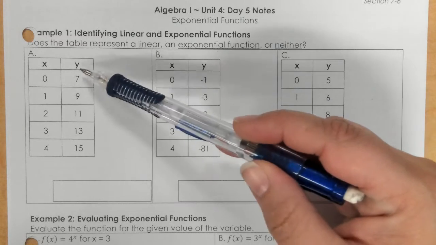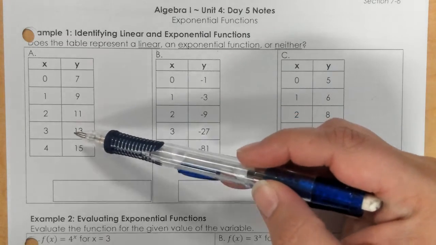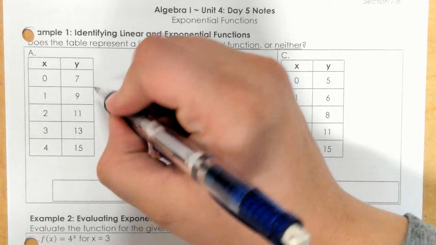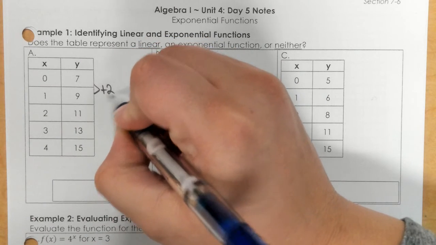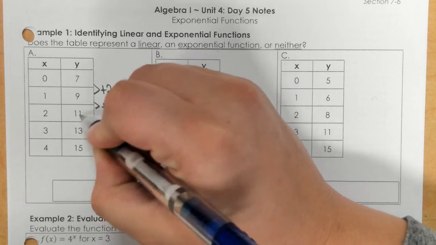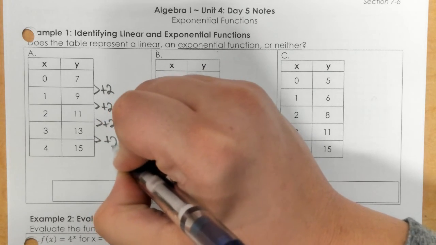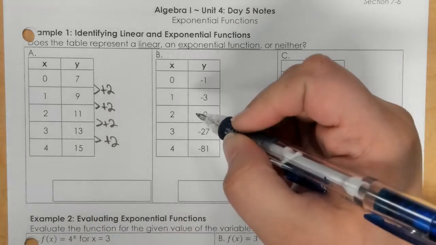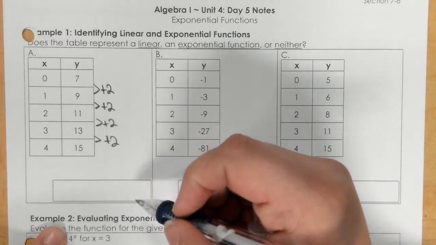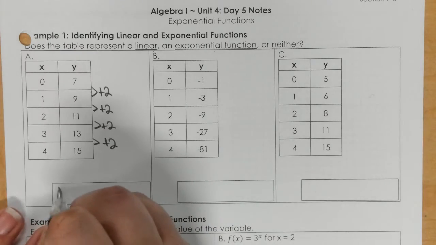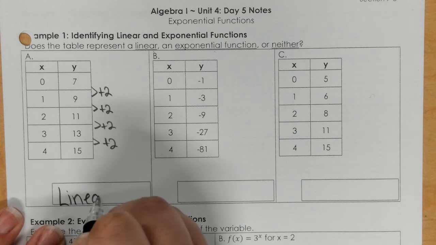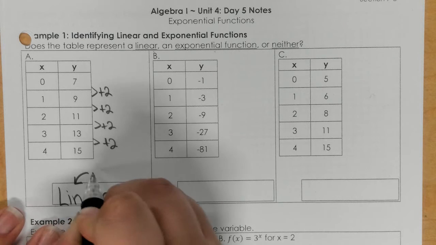The y column, from 7 to 9, 9 to 11, it looks like it's increasing by a positive 2 each time. And then 11 to 13, that would be a plus 2. 13 to 15 would be a plus 2. So here, this would be a linear function because I increased by adding.